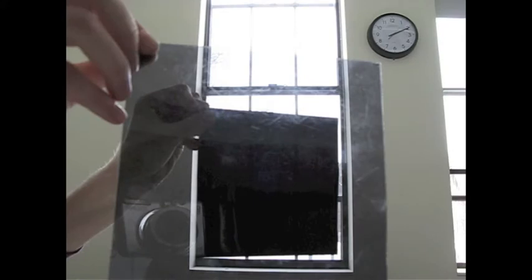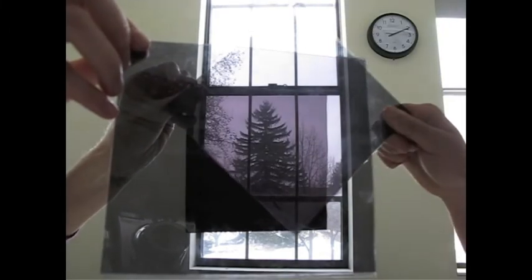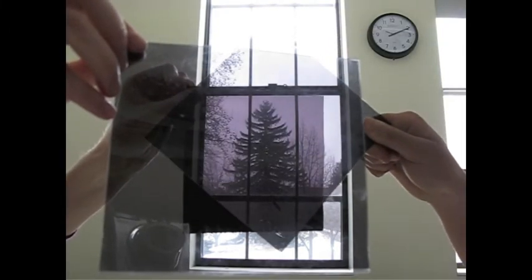What if we put another Polaroid sheet between the two sheets at an angle? We can see the snow again. So why does this happen?